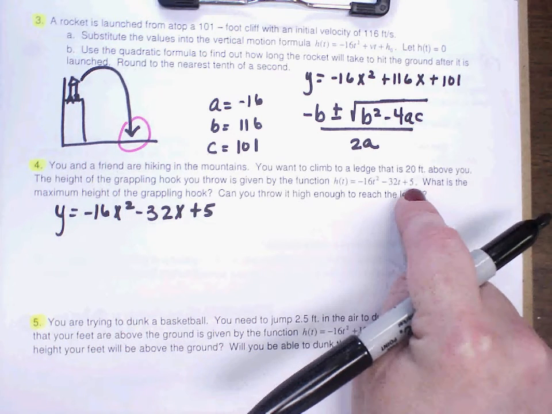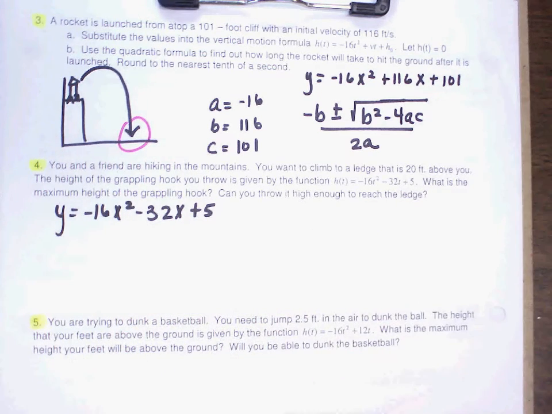So you're throwing a hook so that the hook can grab onto the ledge, and then you can go ahead and climb, right?